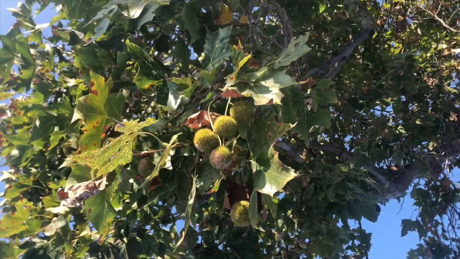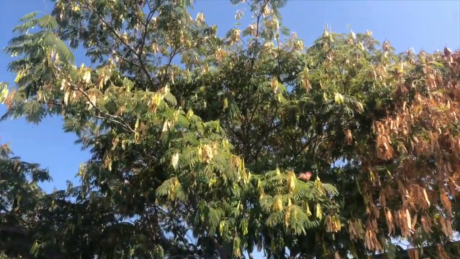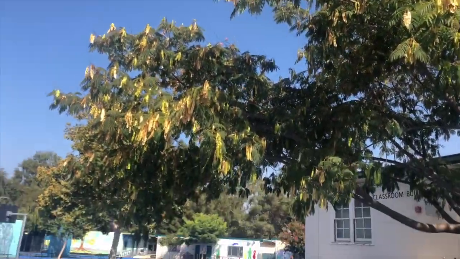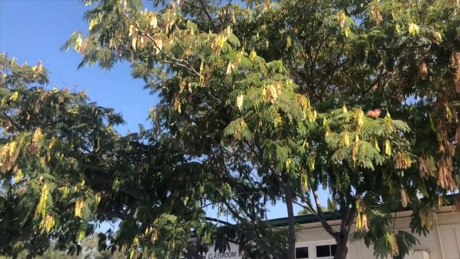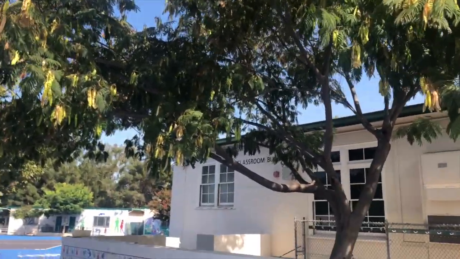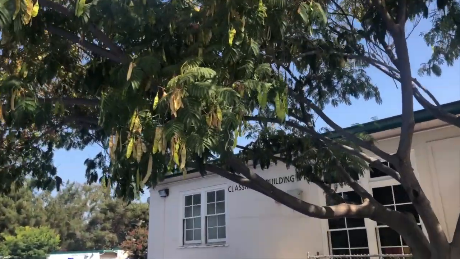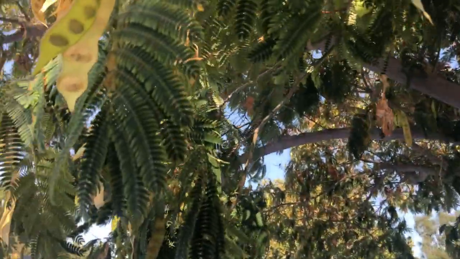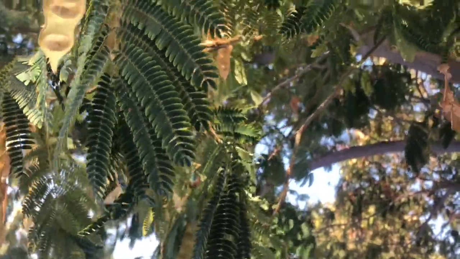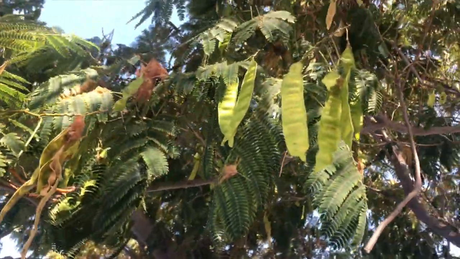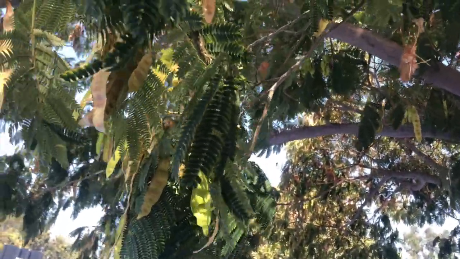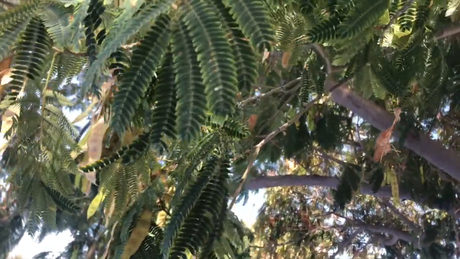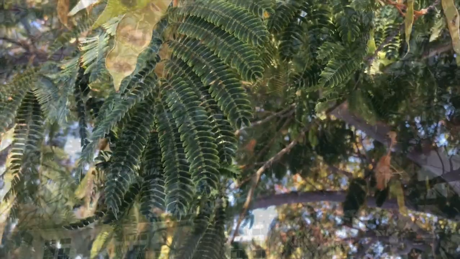I'm going to pick some of these leaves. This tree is outside of the first grade building at school, and the leaves on this tree are even more different. It's so interesting. It's funny that all these trees have leaves, but each leaf has a different shape. I'm gonna pick some of these leaves.